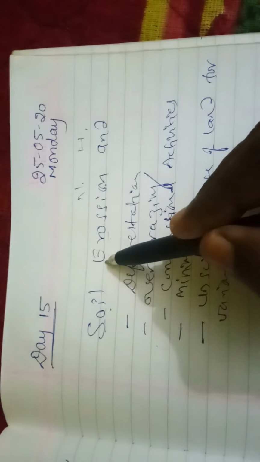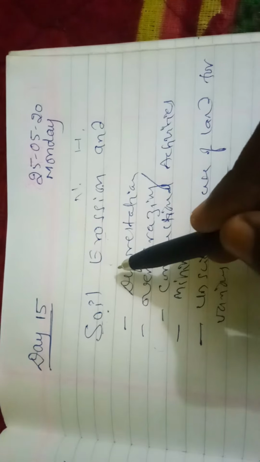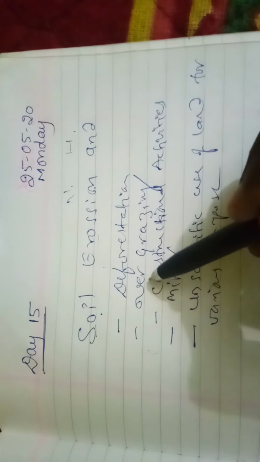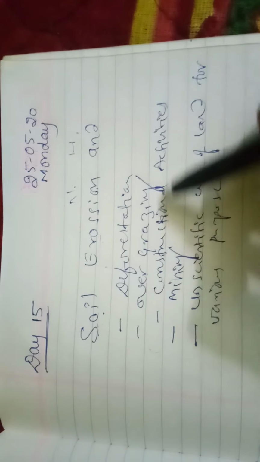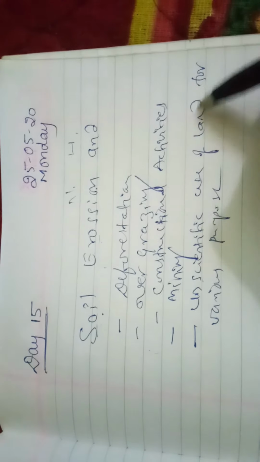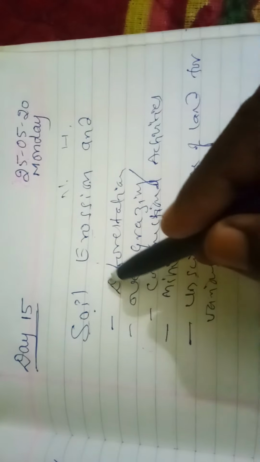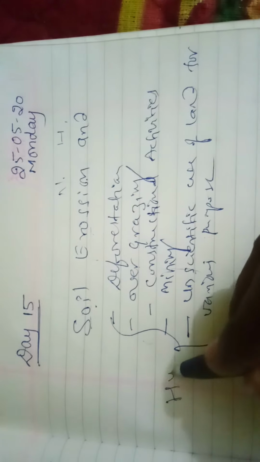So, the important reasons which hold responsibility for creating soil erosion can be listed as deforestation, overgrazing, constructional activities, mining, unscientific use of land for various purposes, for agricultural activity, for various other activities. So these are the reasons which are mainly carried out by human beings directly.